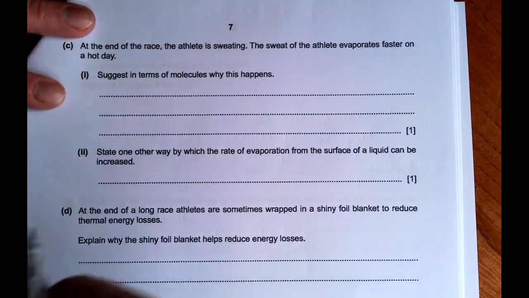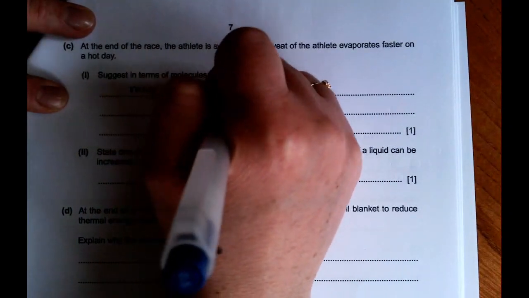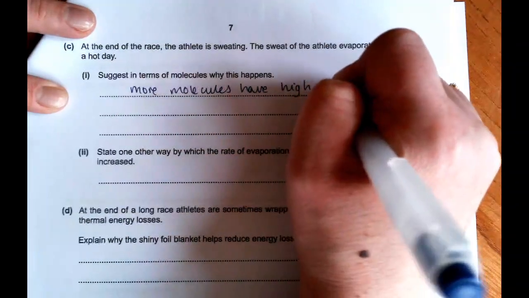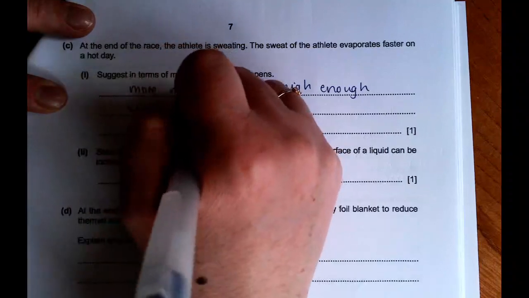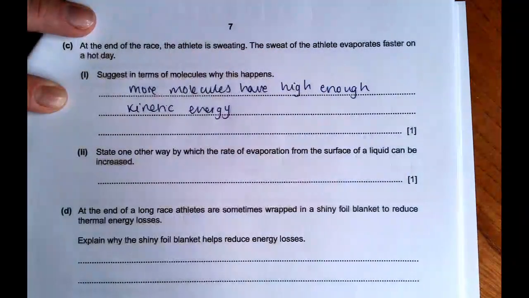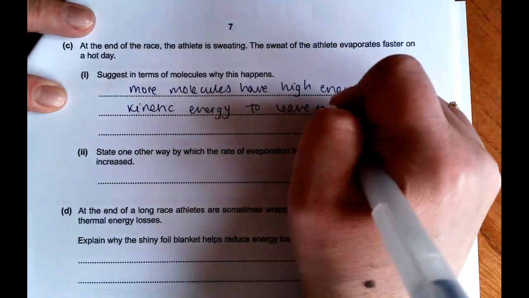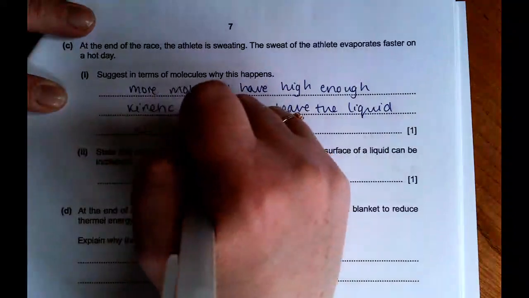So you just need to say more molecules have high enough kinetic energy to leave the liquid as a gas.